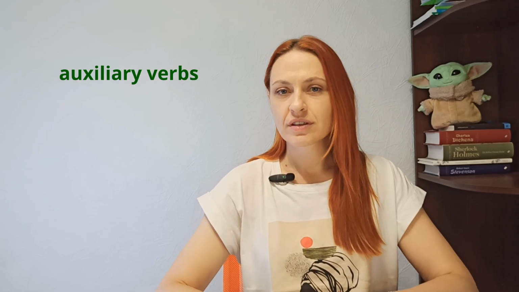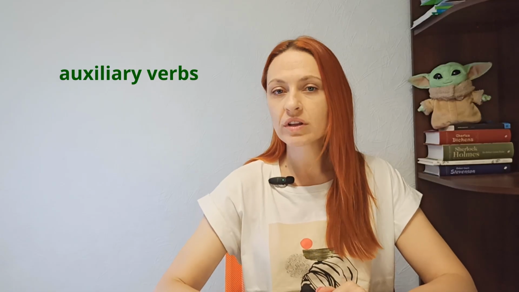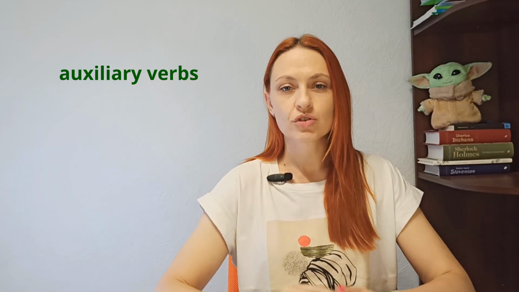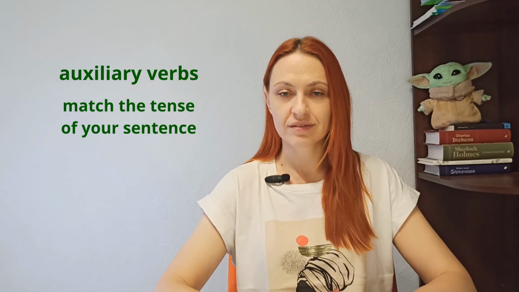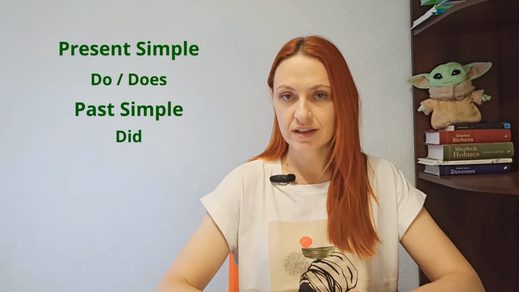Let's get started. To make a negative sentence in English, we use special helpers. They are called auxiliary verbs. A very scary word, I know. You don't have to remember it, but it will help in the future if you try to. These auxiliary verbs should be used according to the tense you are making your sentence in. For the present simple, they are do and does. For the past simple, it is did.